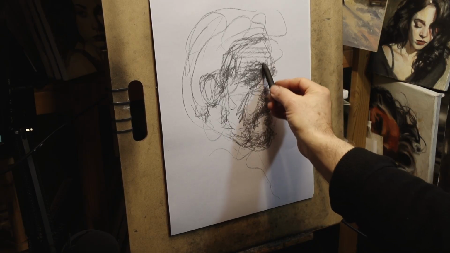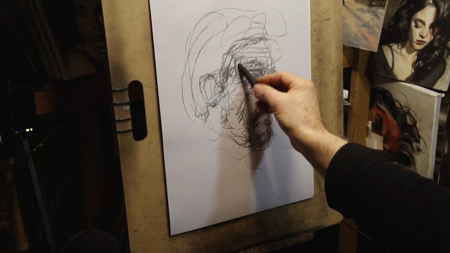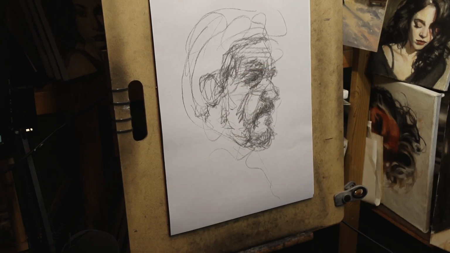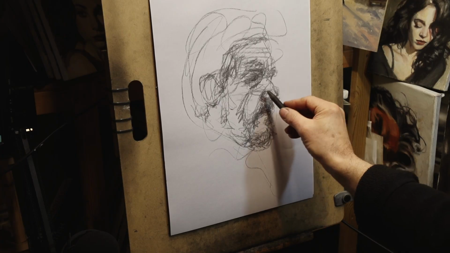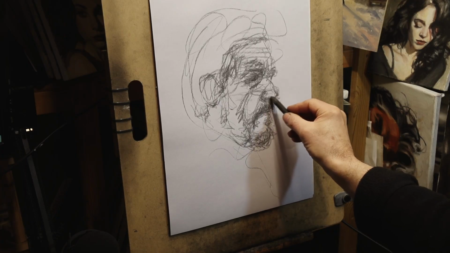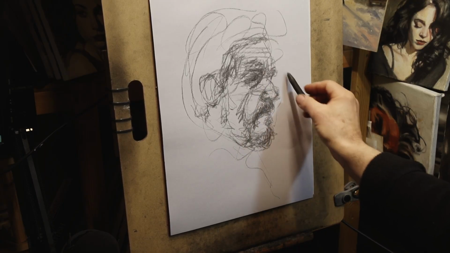I saw this person on Instagram proclaiming that they were going to do a self-portrait, and they do it every year, with the usual sort of reasoning.